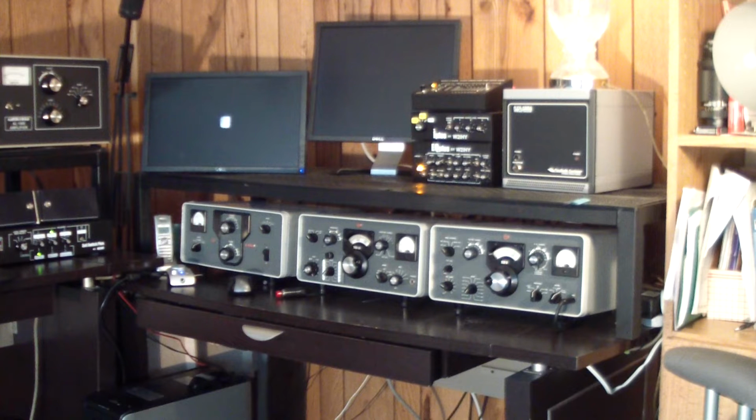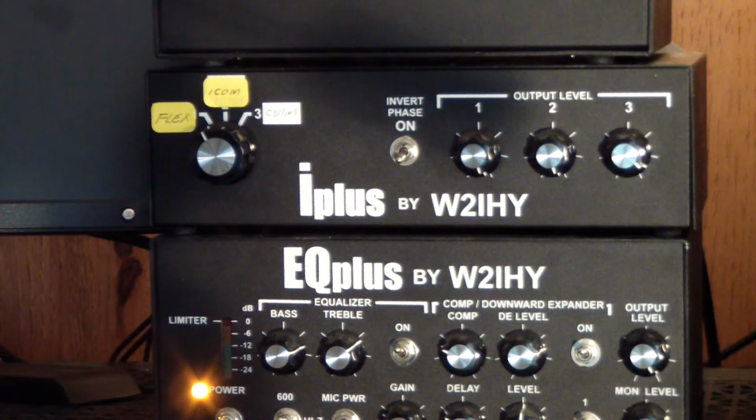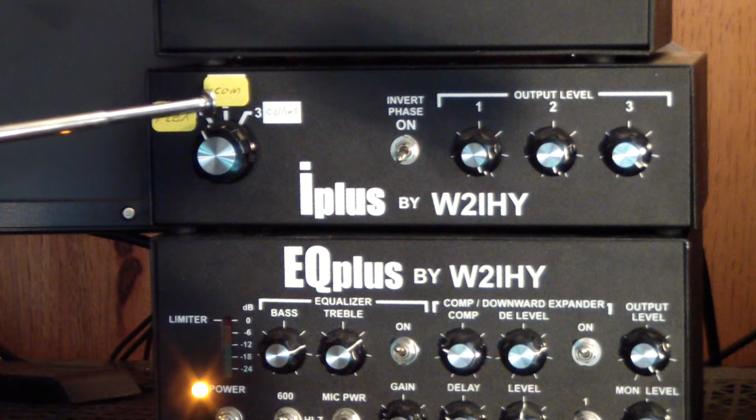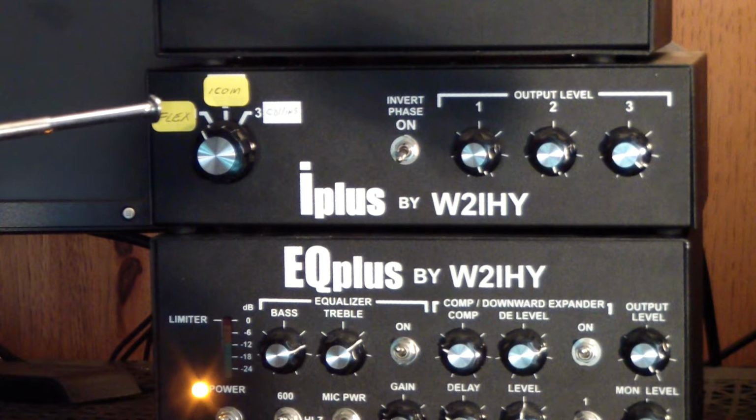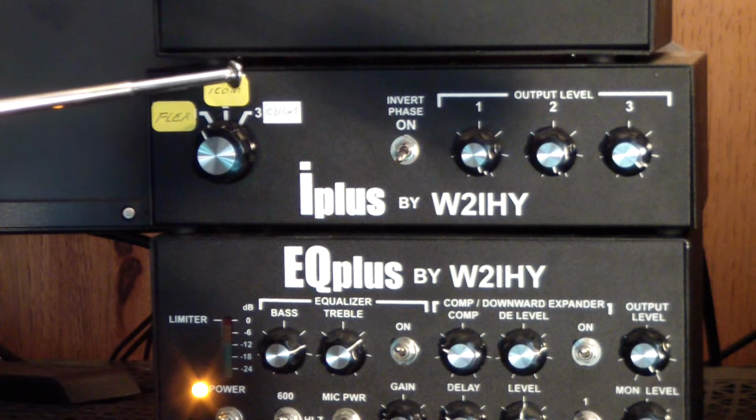I am currently using the W2IHY 8-band EQ and the EQ Plus equipment. I am also using the I Plus box, which is a passive device that directs the transmit audio chain to the desired radio simply by rotating one switch. With this switch I can select one of 3 radios. In my particular instance, a Flex Radio 5000, an ICOM Pro, and my Collins equipment.